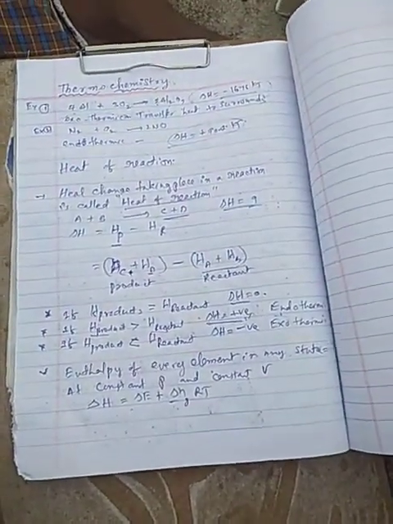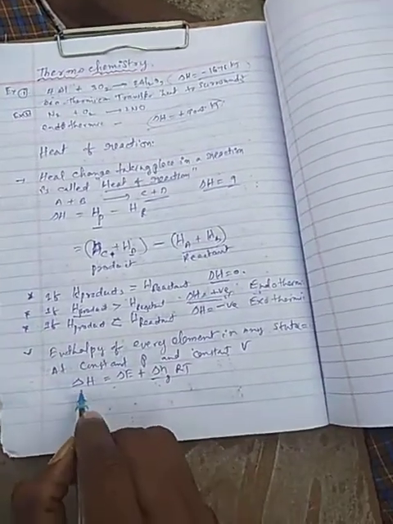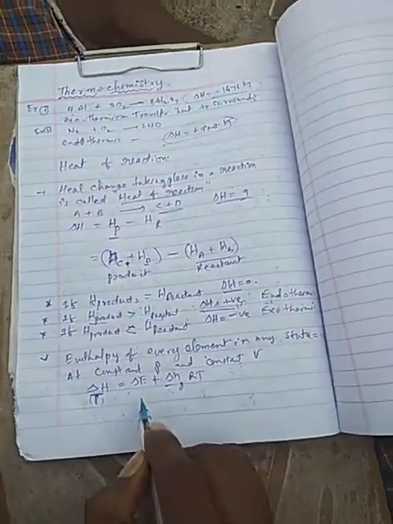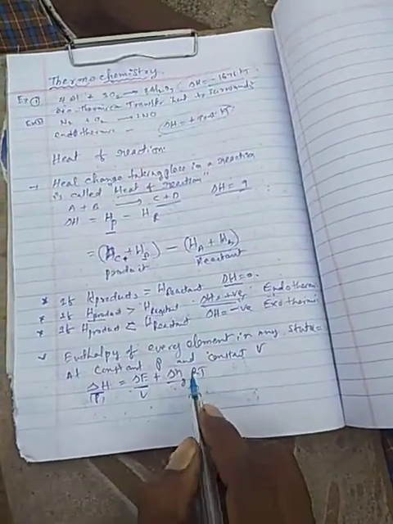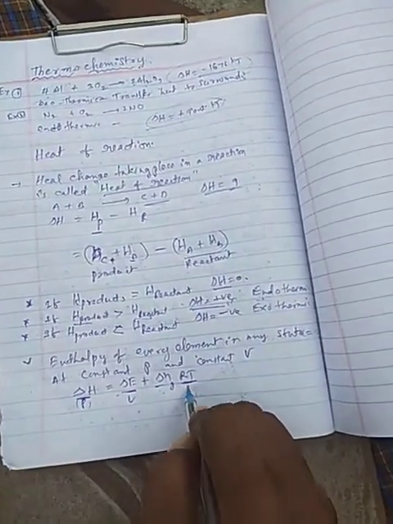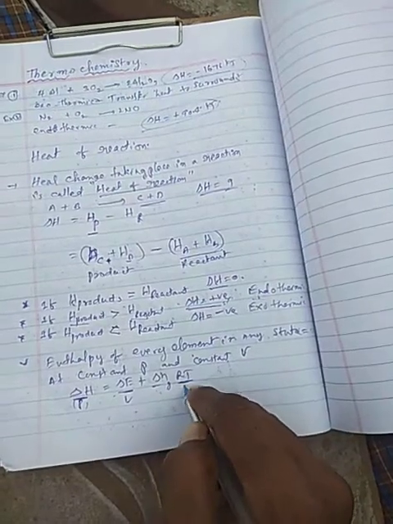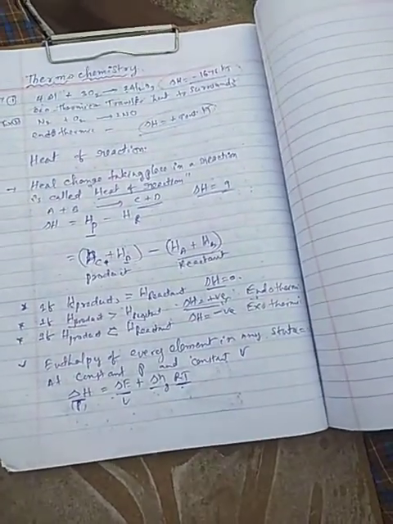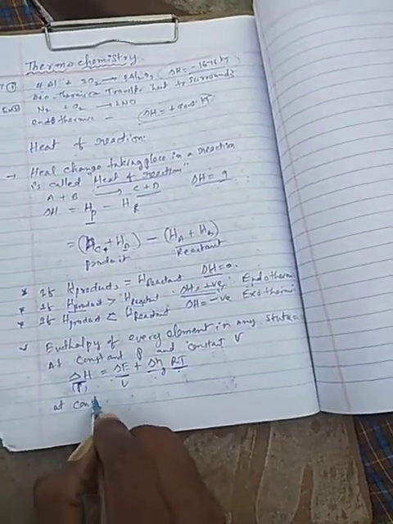In this case, delta H is the heat of reaction at constant pressure, and delta E is at constant volume. Delta n is the difference between the number of moles of products minus the number of moles of reactants.